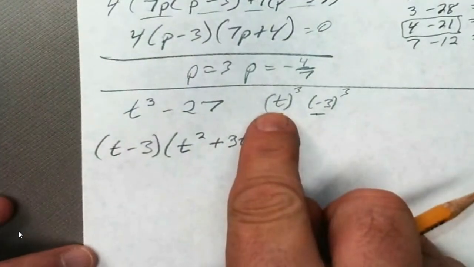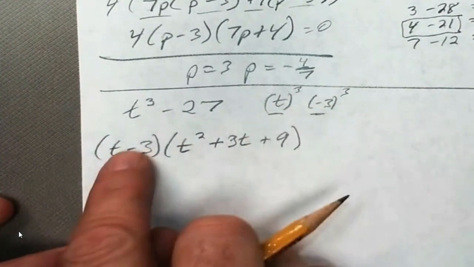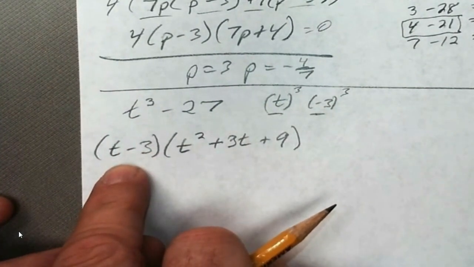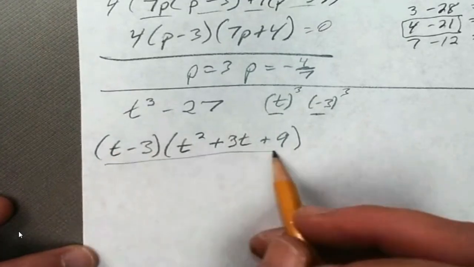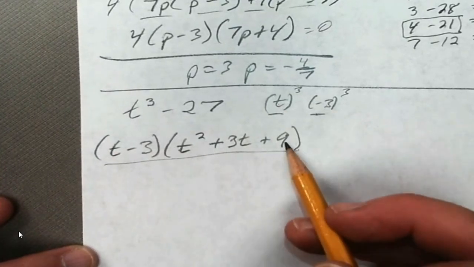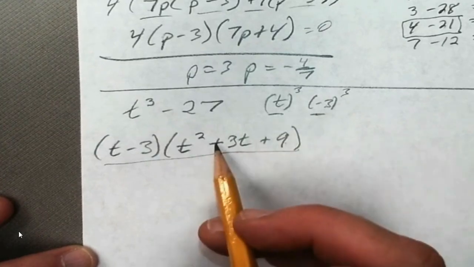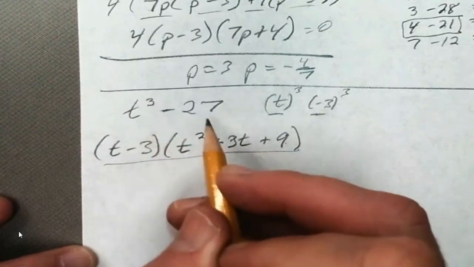So if we look at the t and the negative 3, if we put them together, that gives us this binomial. This is their answer, right? If we take this and square it, it gives us the first number. Take this and square it, gives us the last number. And this middle number is when we multiply them together, but the sign has to be the opposite.